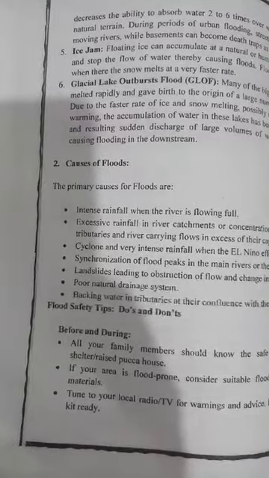Lack of vegetation can also cause flooding. Vegetation can help slow runoff and prevent flooding. When there is a lack of vegetation, there is little to stop water from running off and overflowing over banks and streams.